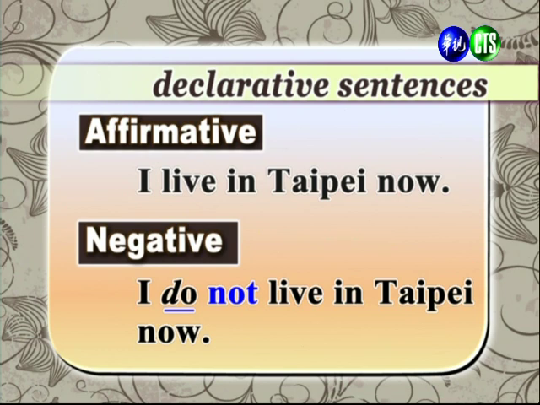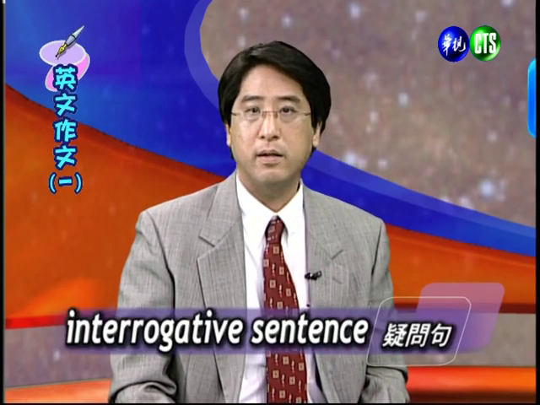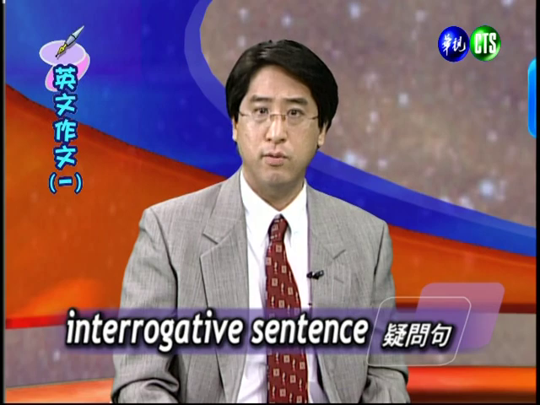好，那现在在画面上呢，肯定的直述句指的是我现在住在台北，否定的直述句这里可以看到 not 一样，我们把它加在助动词 do 的后方，以及主要的动词 live 的前面，就会变成否定的直述句。Right, let's go on now, and we're going to take a look at our second type of sentence, which is the interrogative sentence.